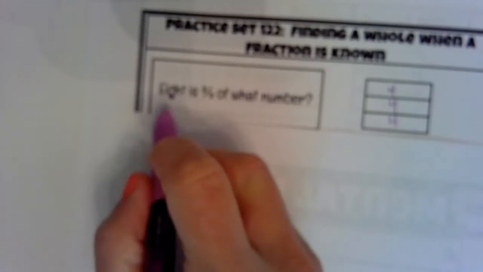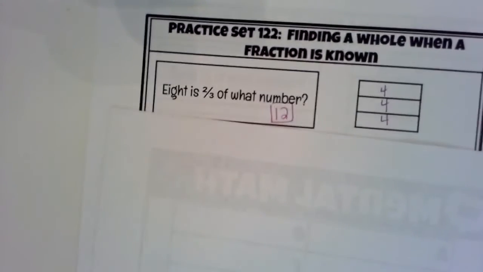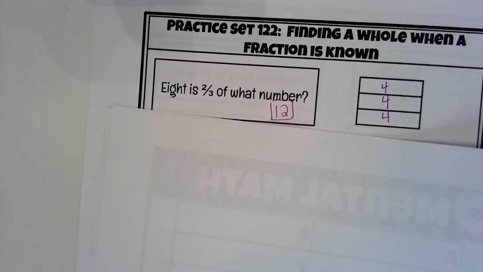Okie doke. So, 8 is 2/3 of what number? 8 divided by 2 is 4. 4 plus 4 plus 4 gives us 12. You got 12, thumbs up. Oh, come on. There we go. Sorry about that, guys.